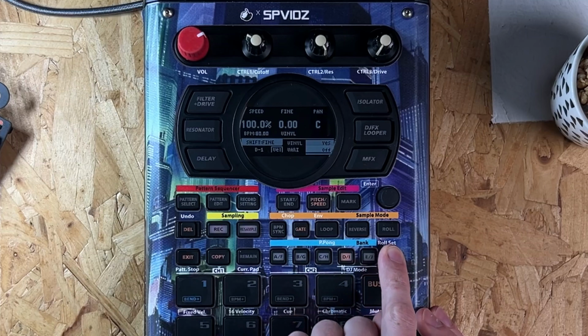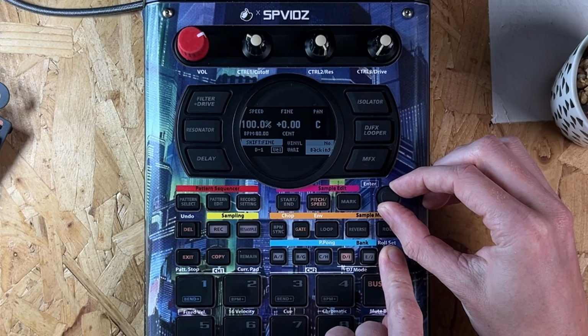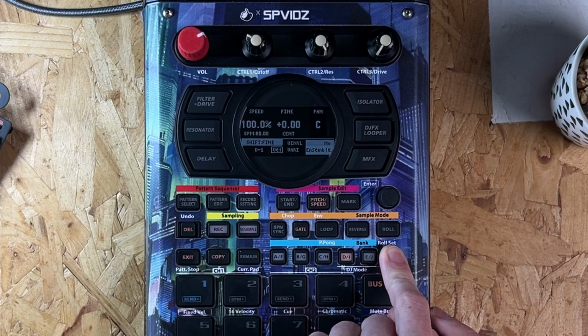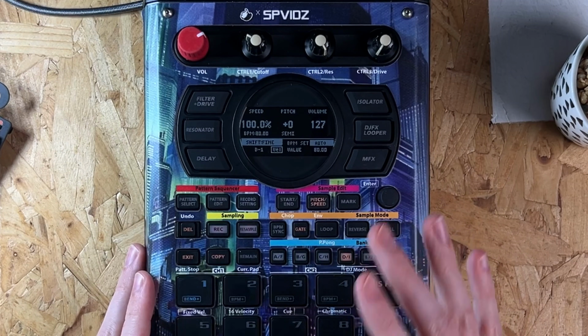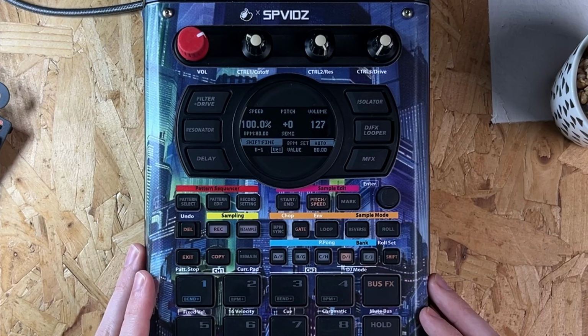So I'm going to go to Shift and I'm going to go to Ensemble, which is my favorite way for time stretching samples at the moment. It's not perfect, you know, the Mark II, it's not a perfect device, but I kind of like the character it puts on samples actually.